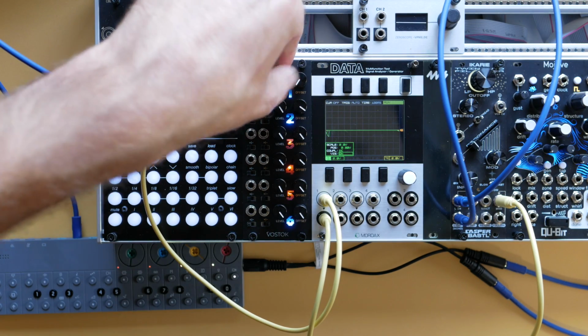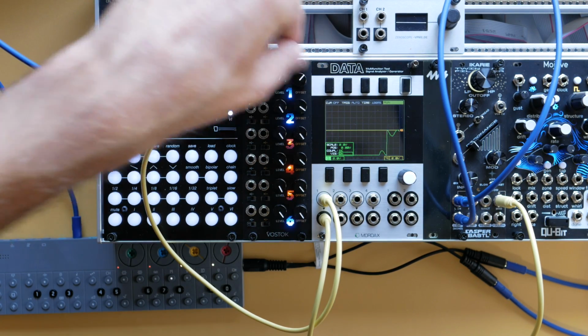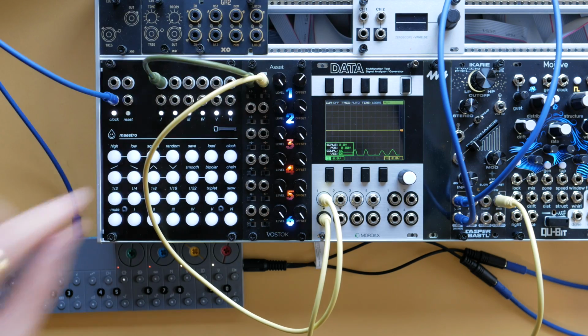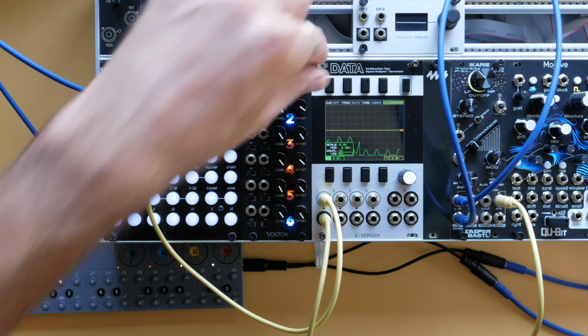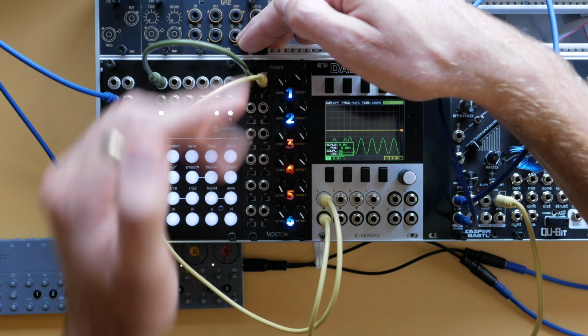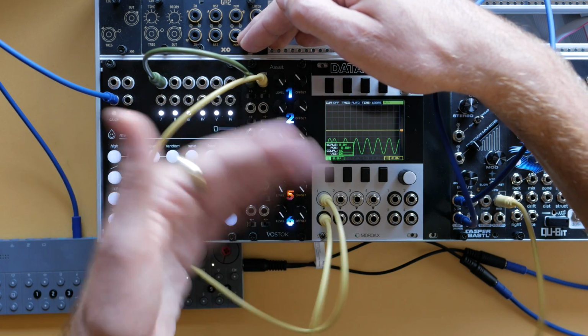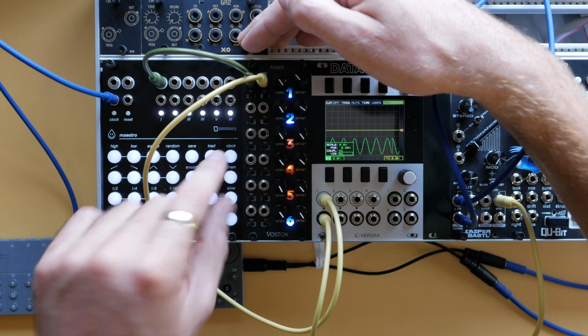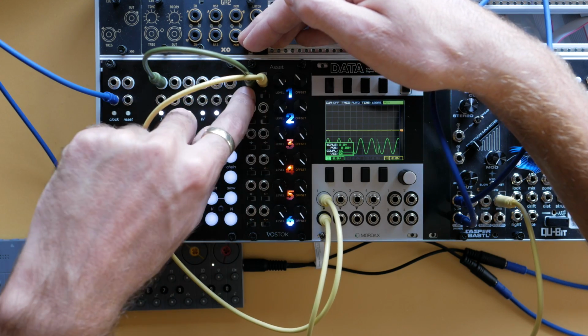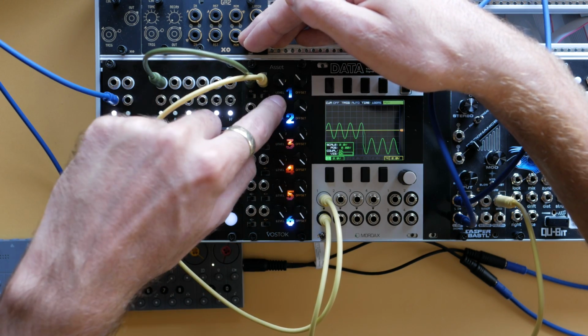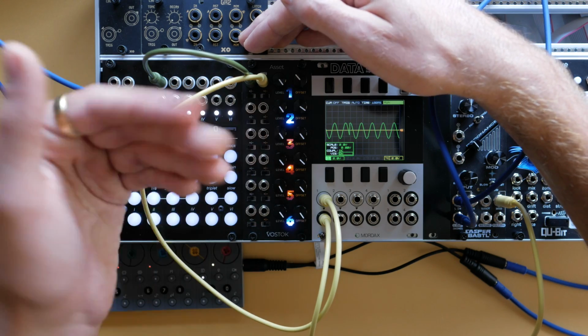And something I haven't mentioned yet is that you can also see these numbers here that are lit up, and depending on if the voltage is negative or positive, they change their color. So now you can see we're going from blue into red.